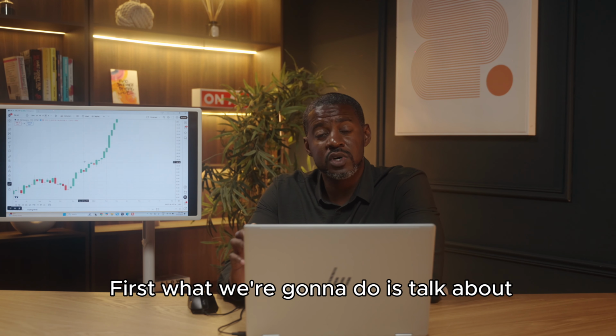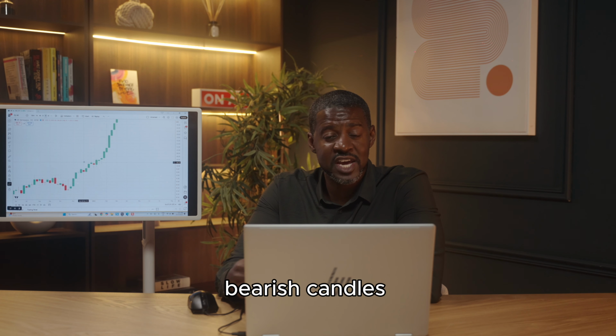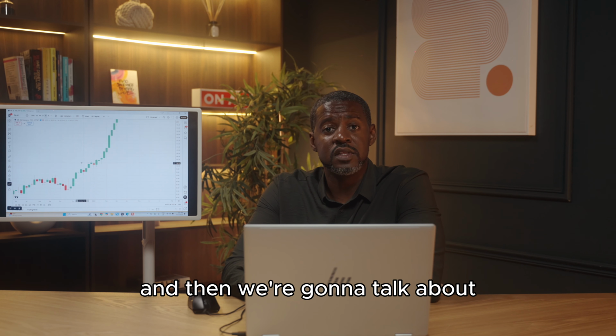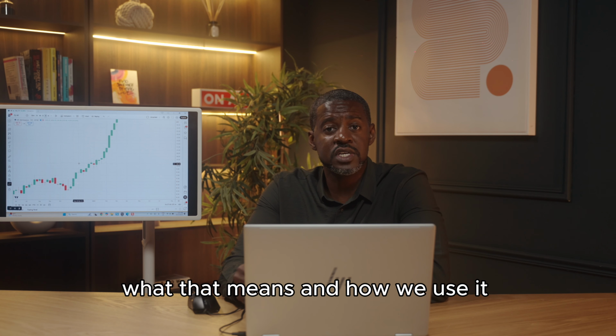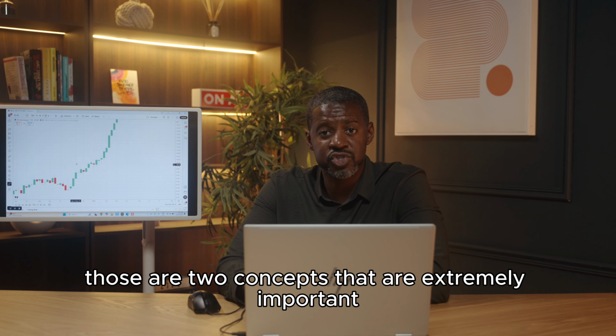Okay, first, what we're going to do is talk about bullish candles and what that means. Then we're going to talk about bearish candles, what that means. And then we're going to talk about support and resistance, what that means and how we use it. And then participation and protection. Those are two concepts that are extremely important.